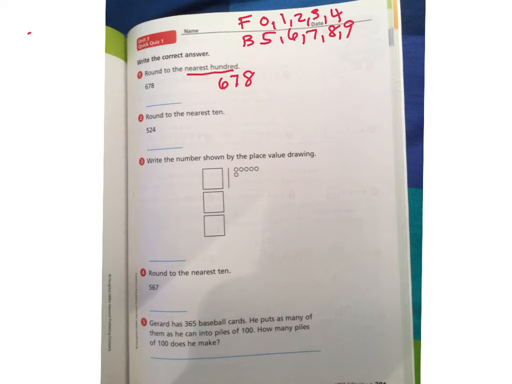All right, so remember when it says rounding to the nearest hundred that we're going to underline the hundreds and then look at the neighbor. I'm not going to do that. I want you to do that on your own.